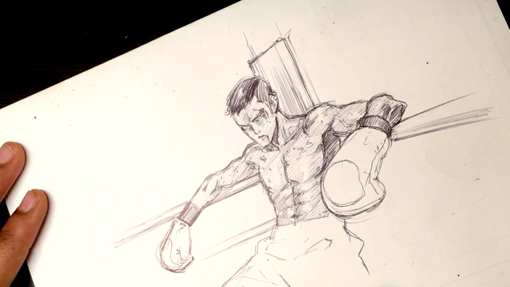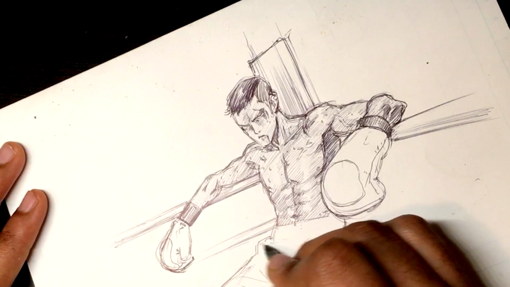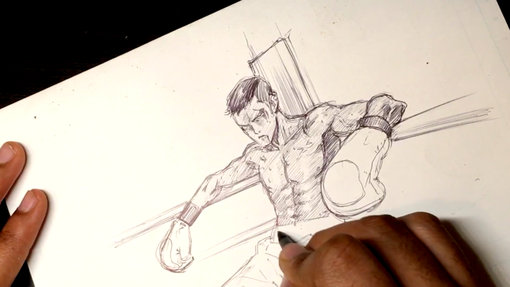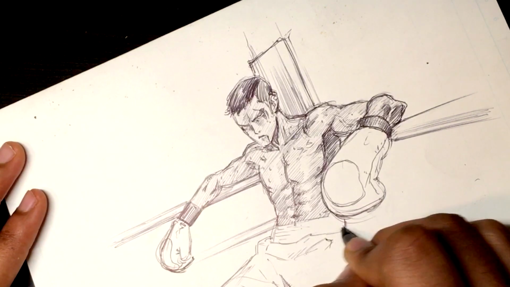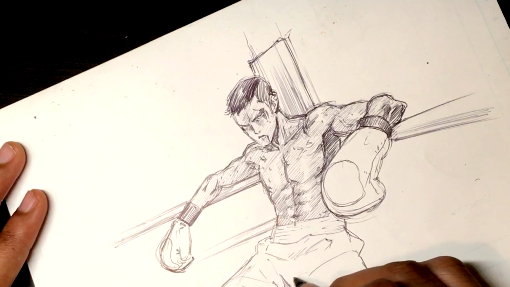You might be wrong, but trust me, nine times out of ten, you're right. You'd be able to figure out, you almost be able to think like the artist who created the photo you're using as reference. So basically, knowing how to draw already helps, obviously.